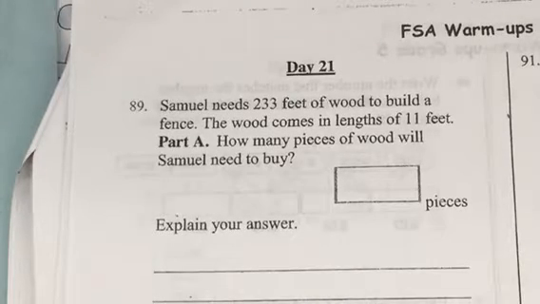Okay, we're looking at your FSA review packet, page 17. I'm going to start out with number 89.